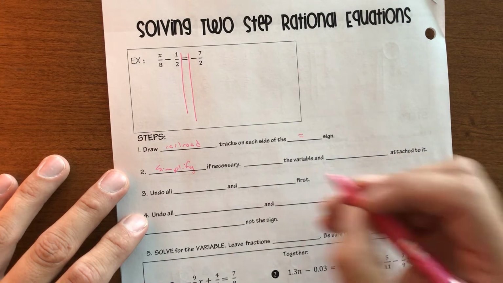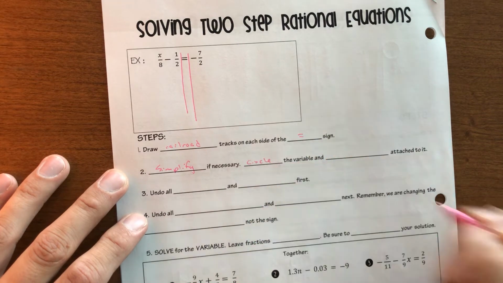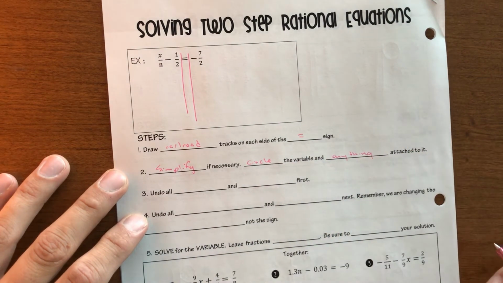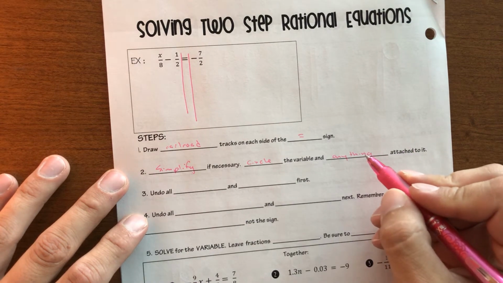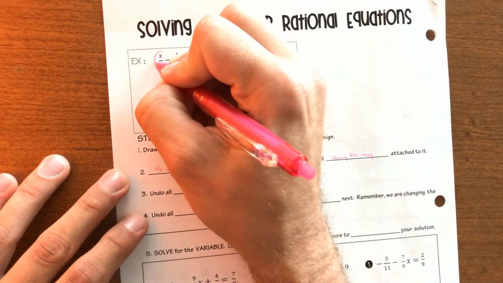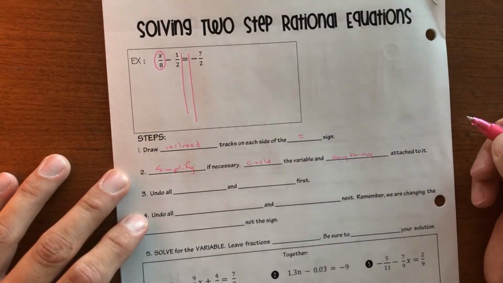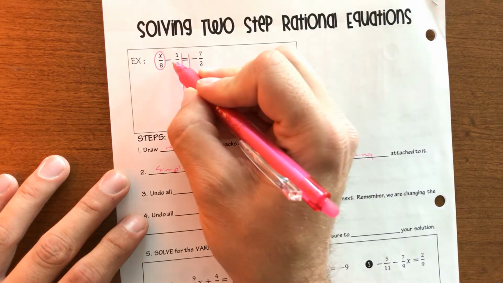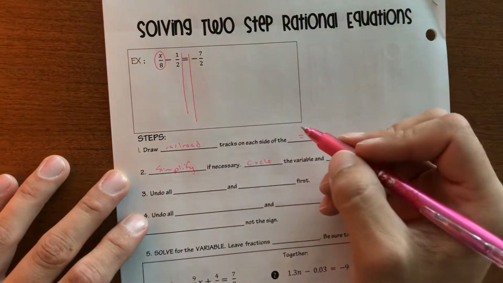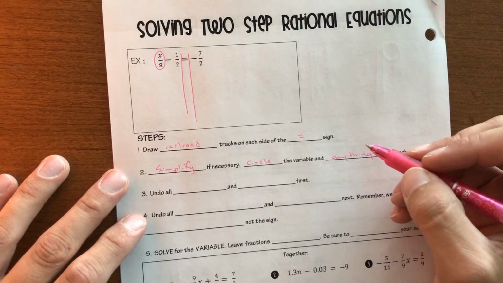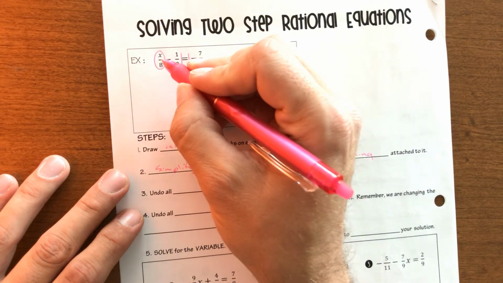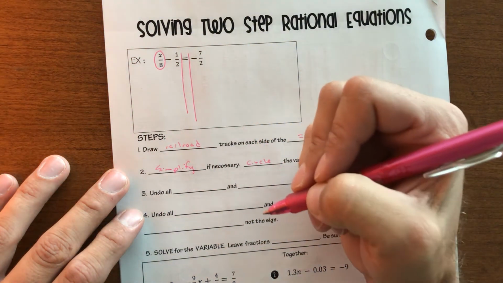So what we want to do is just circle the variable and anything attached to it. Remember, that means numbers in front of it, signs in front of it, underneath it. So in this case, x/8, that divide by 8, that over 8 part is attached to the x. This negative's not, it goes with the 1/2. We need the sign out in front. So we've got x/8 minus 1/2 equals -7/2. Now, the whole point of circling this is just to help us remember what we need to get rid of first.